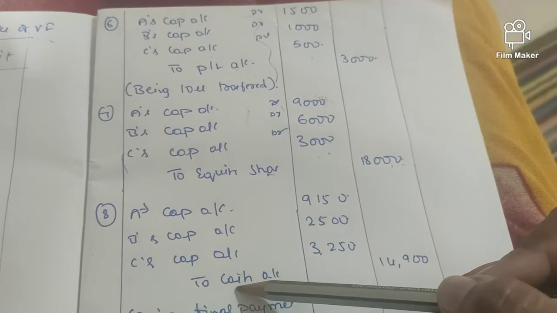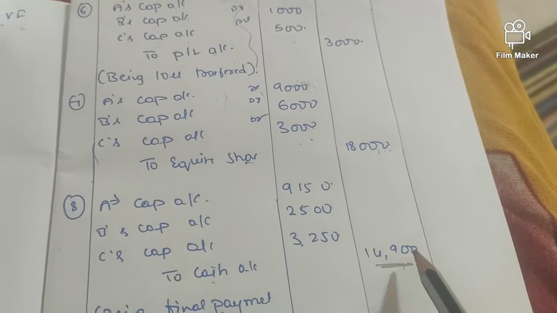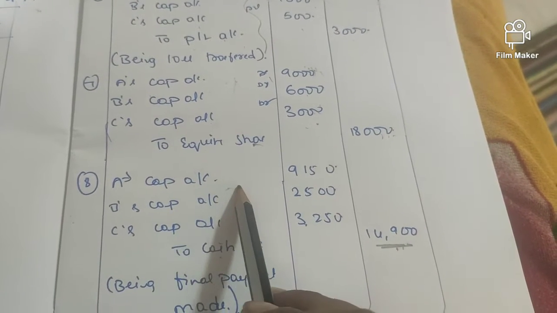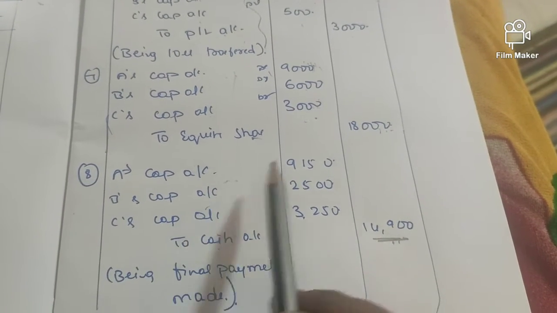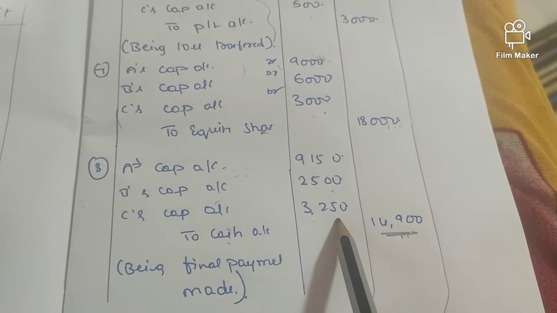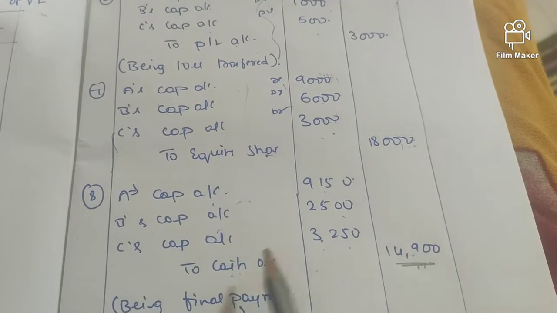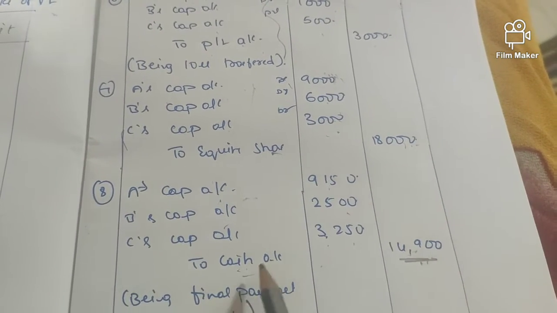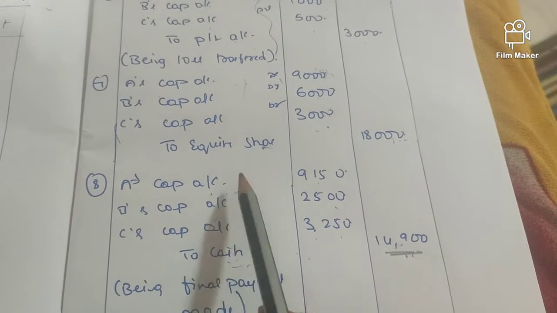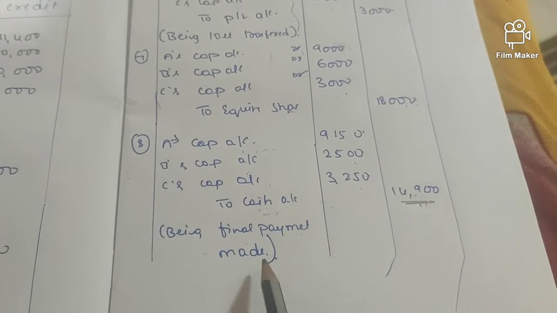This is the final payment which we are making. How much cash is remaining? We have 14,900 rupees of cash. And this cash amount is also distributed in the agreed ratio to the partners' capital accounts. That is 9,150, 2,500 and 3,250. The entry will be partners' capital account debit to cash account. The total cash amount is 14,900 and it is distributed to all the three partners on their agreed ratio. The narration will be "Final payment made."